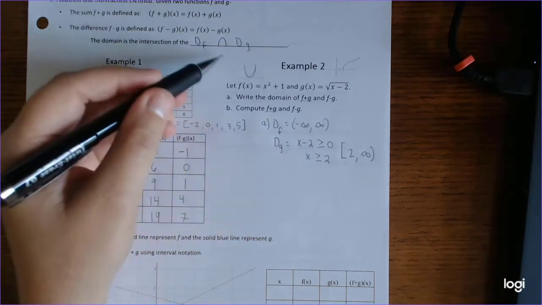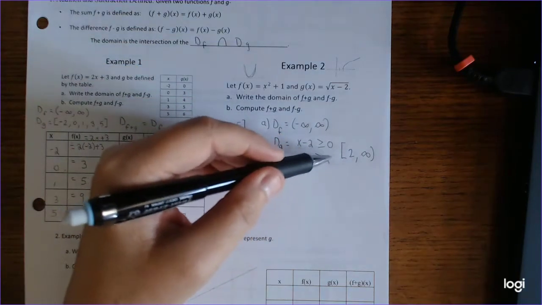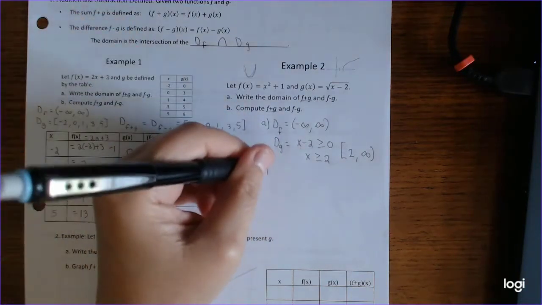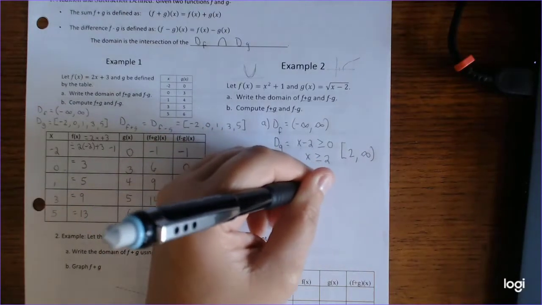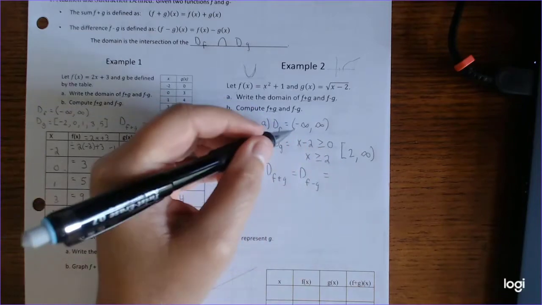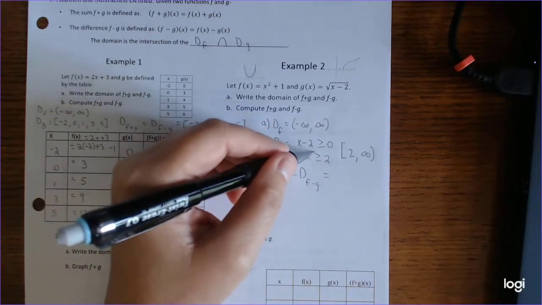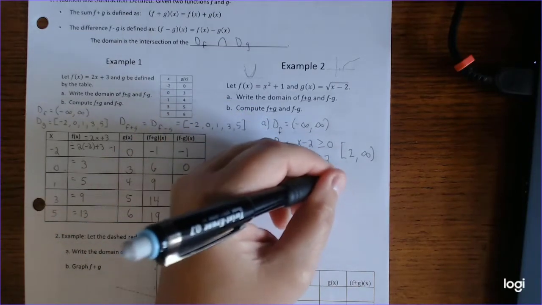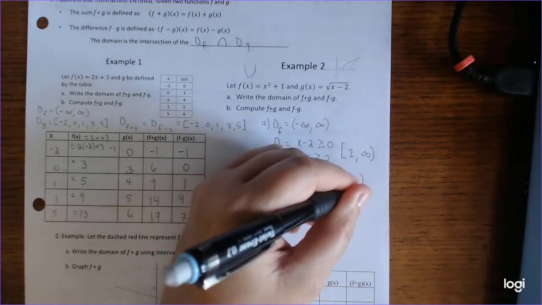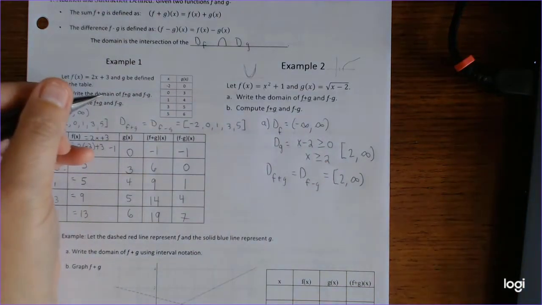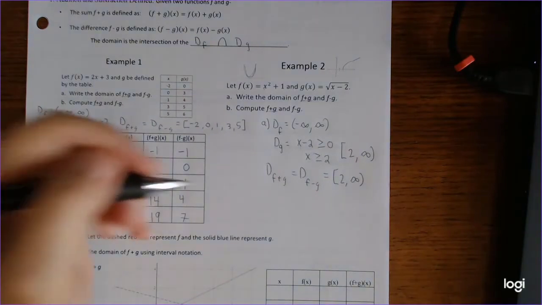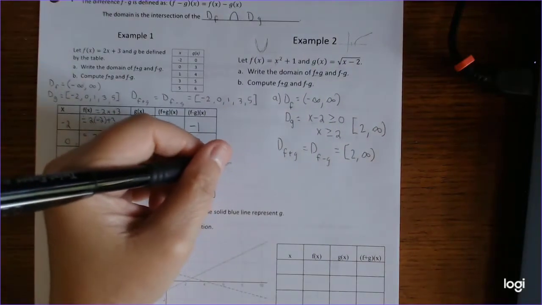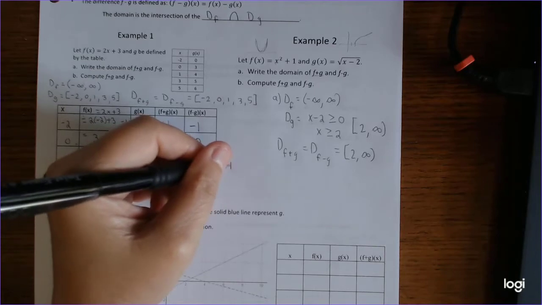And so the intersection, that just means if it's a restriction here, then it's going to be a restriction in the domain of f plus g or f minus g. So all real numbers domain, but then here it's just from 2 to infinity. So the new function you create is just going to have a domain from bracket 2 to infinity. Okay, so now let's compute that.